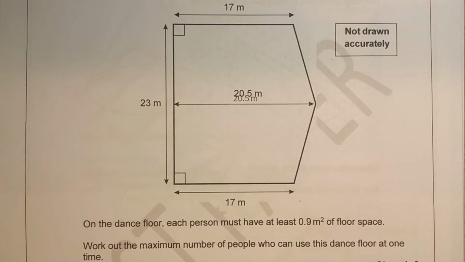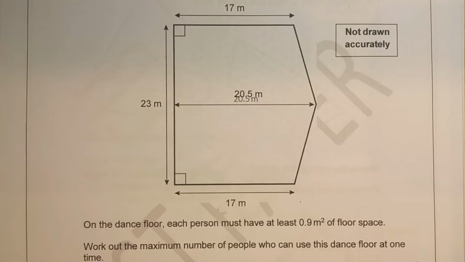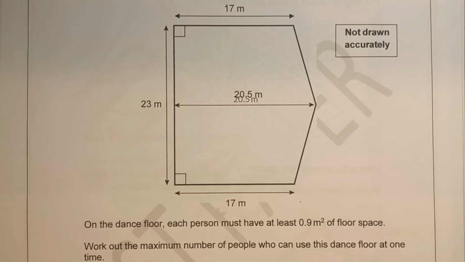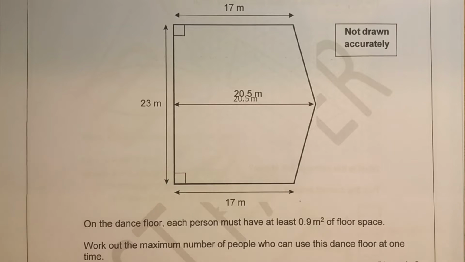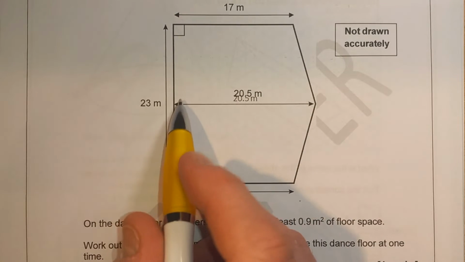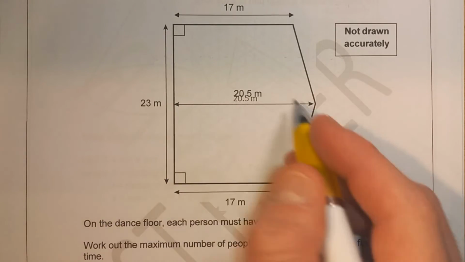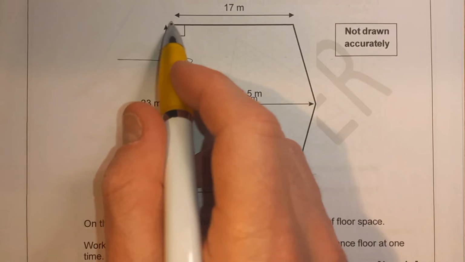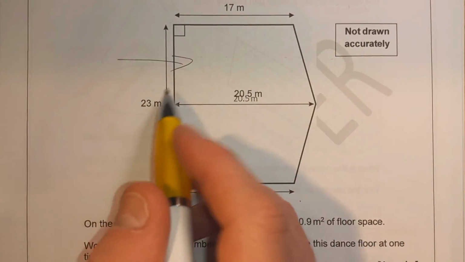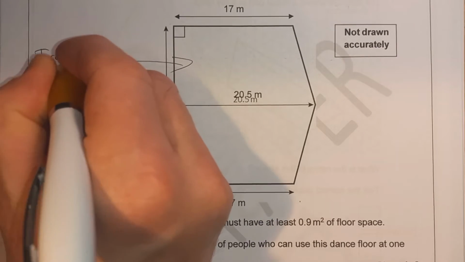On the dance floor, each person must have at least 0.9 metres squared of floor space. Work out the maximum number of people who can use this dance floor at one time. Right, so what we want to know is what's the area of this dance floor. So it's a slightly odd shape, but what we can do is, well, if we split this shape where they've drawn this line, well, I know that this shape here, it's got 1, 2, 3, 4 sides. It's got one set of parallel sides, so this is a trapezium.